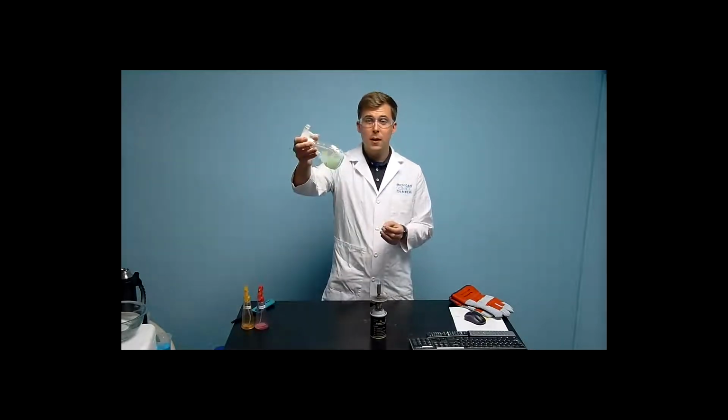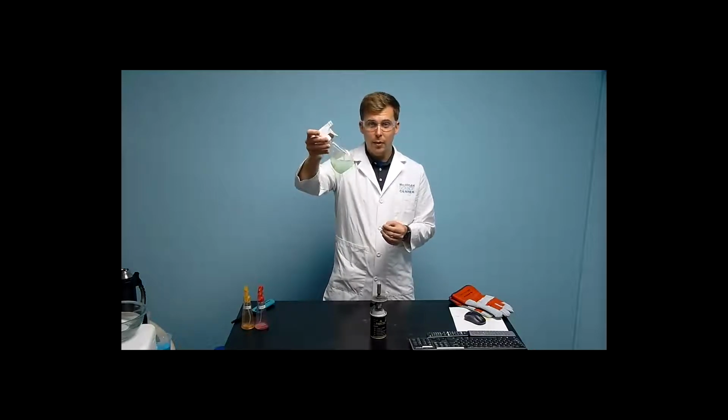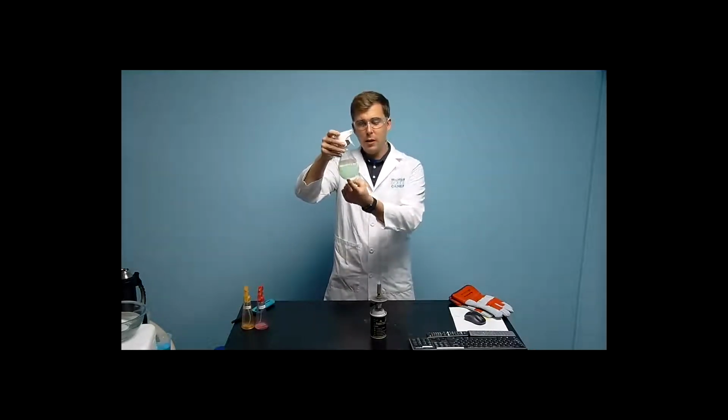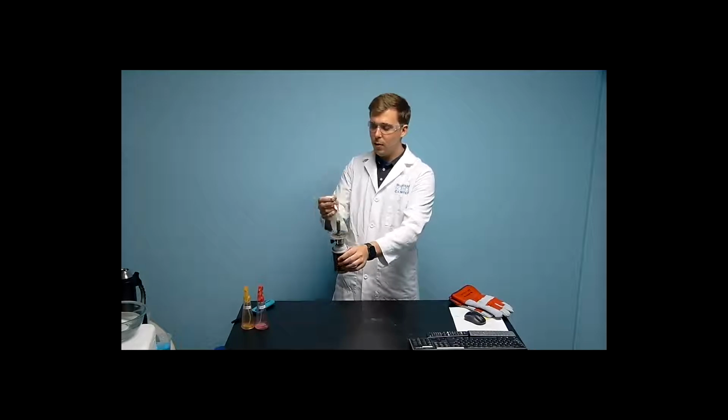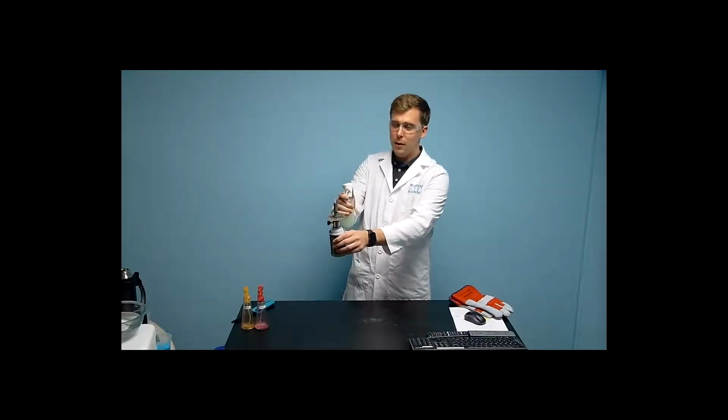And last but not least, our copper chloride. You'll notice that the liquid here is a little bit of a different color. It's sort of cloudy, milky, you might call it. We're going to spray this through and see what color our copper chloride burns. Here we go. 3, 2, 1.